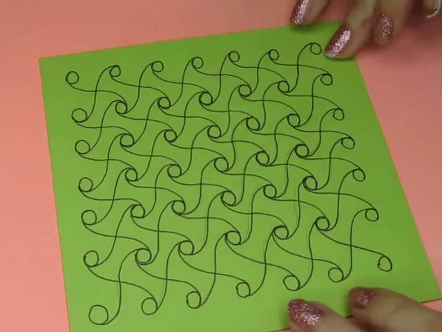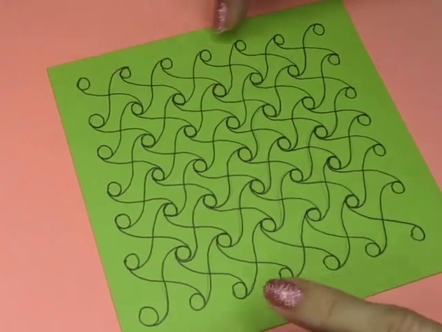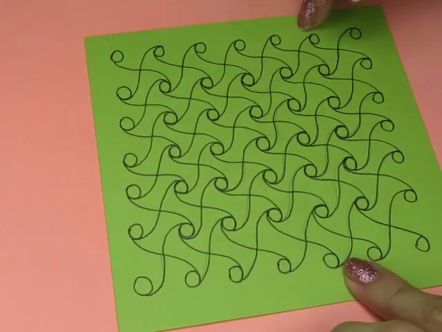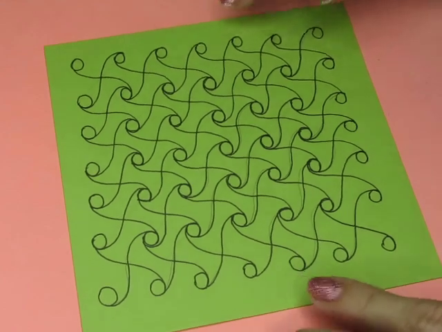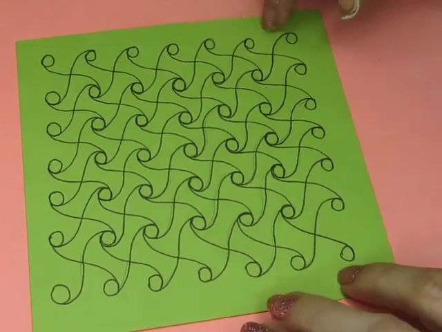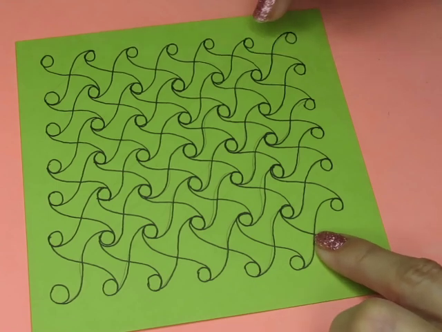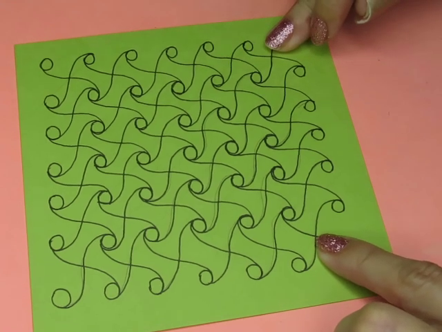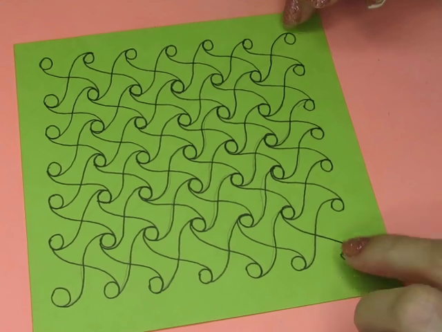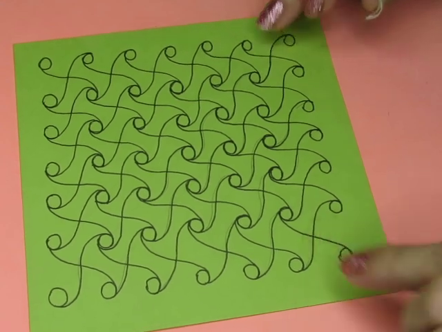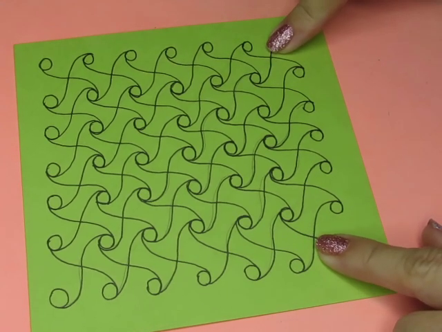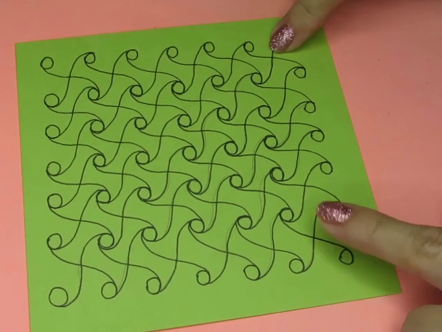Okay, now we have these weird ends. Do I want to just leave them like that? These ends look funny. If I hadn't drawn those, they would look okay. I should have not drawn these corner pieces.